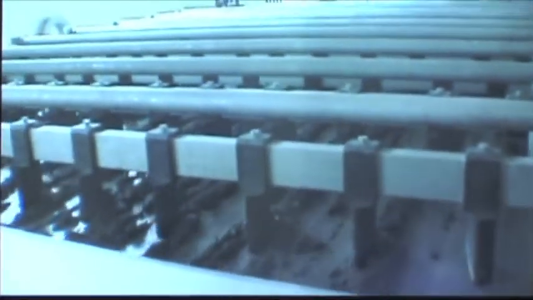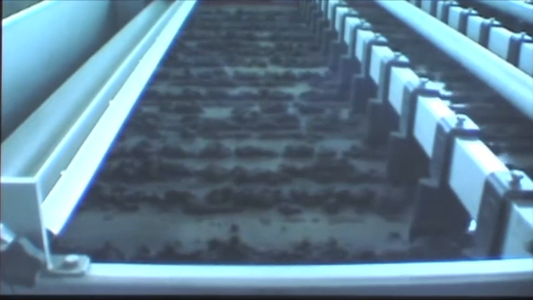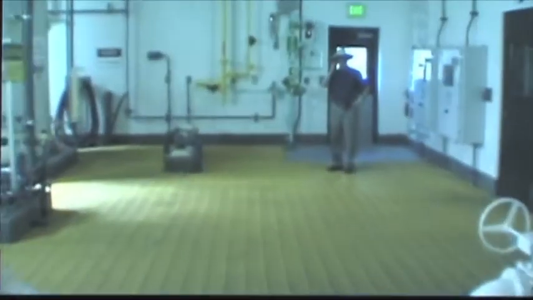Here we go. Gravity belt thickener, and that's taking that sludge from the aerobic process and pumping it over here, putting it on this belt, putting a little polymer in it to thicken it up a bit so we can put it in the digesters.